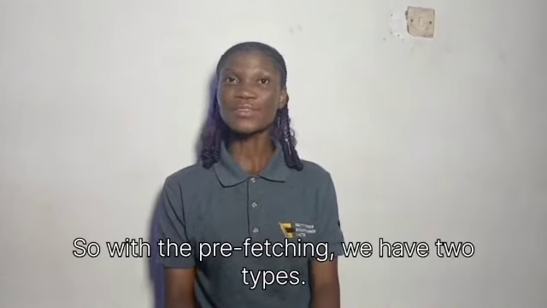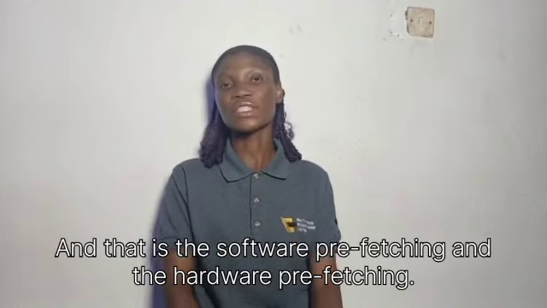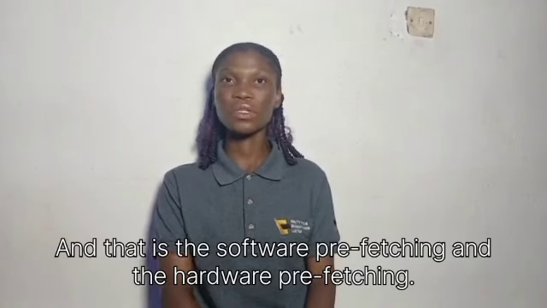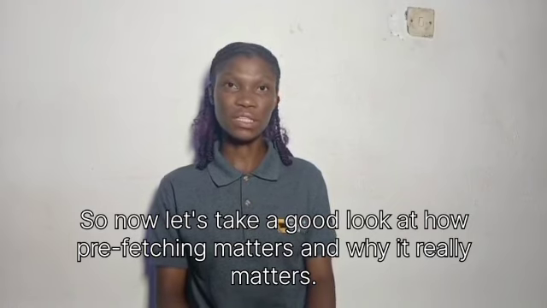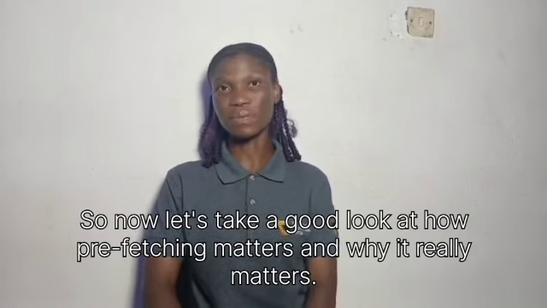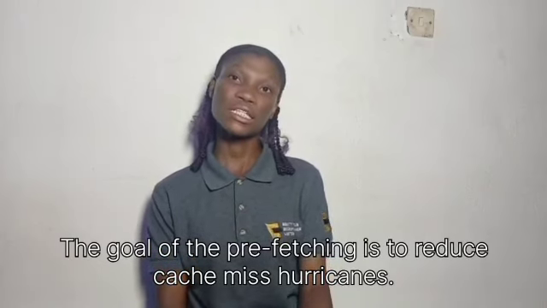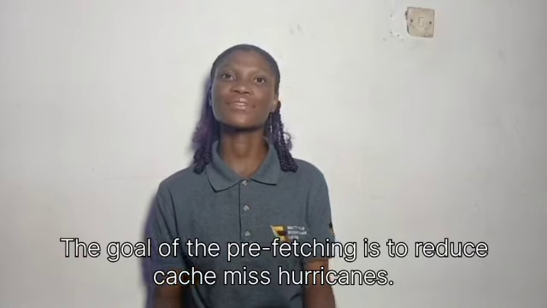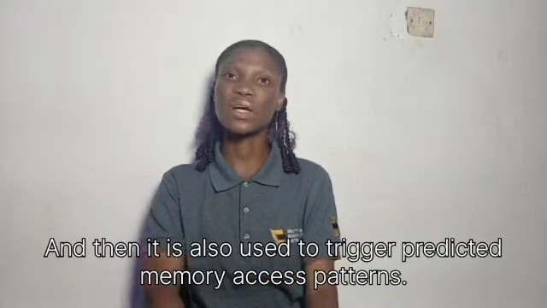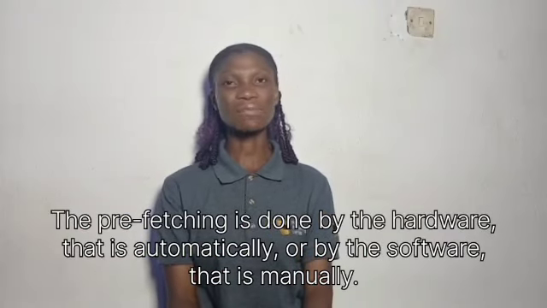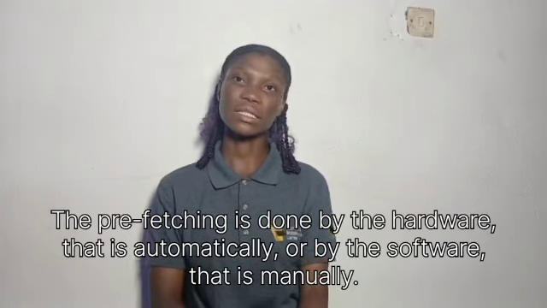So with the prefetching, we have 2 types, and that is the software prefetching and the hardware prefetching. So now let's take a good look at how prefetching matters and why it really matters. The goal of the prefetching is to reduce cache miss penalty, and it is also used to trigger predicted memory access patterns. The prefetching is done by the hardware, that is automatically, or by the software, that is manually.